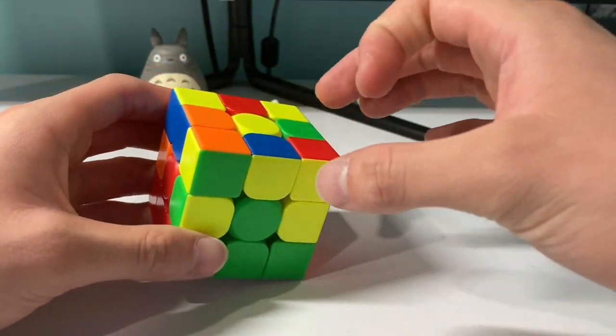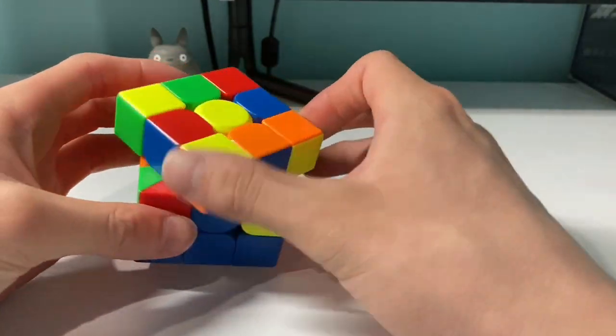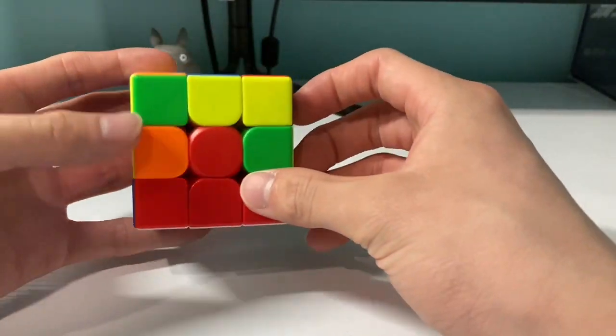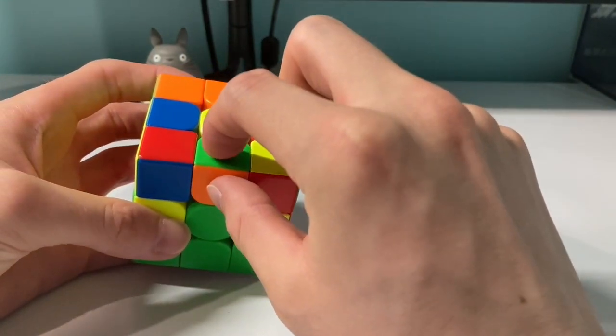So yeah, you're basically looking for pieces like that. And you want to, again, put them on the top layer because that's the easiest way. So let's start off by, let's just see. So let's try this one. So this is no yellow. So this is perfect. This is a perfect middle piece.